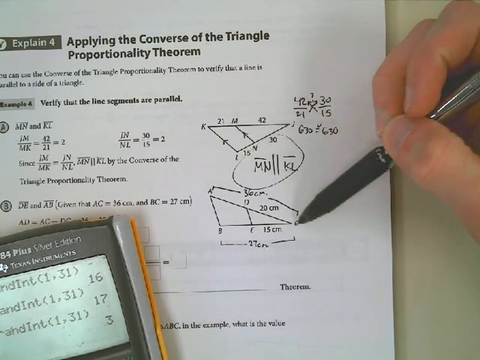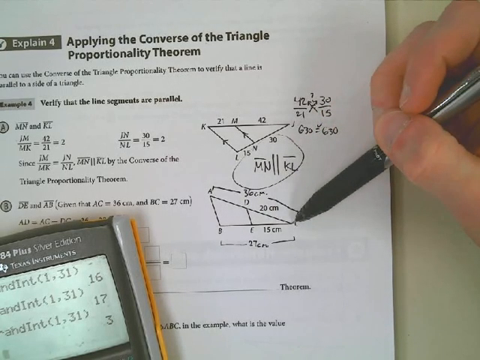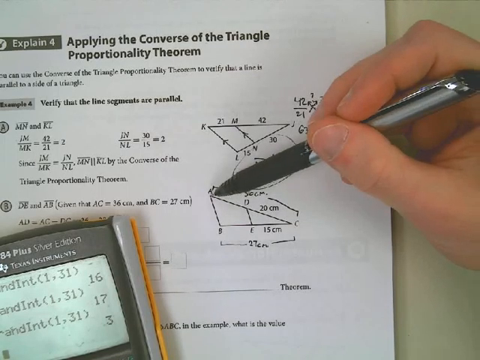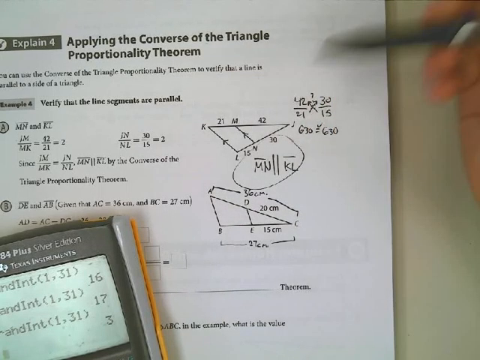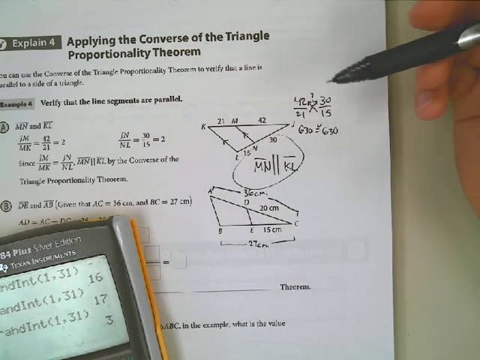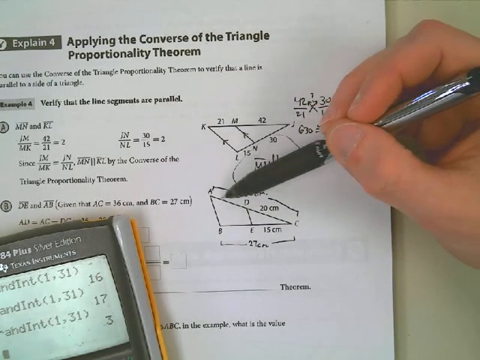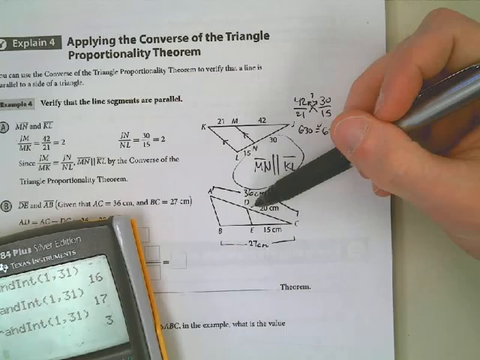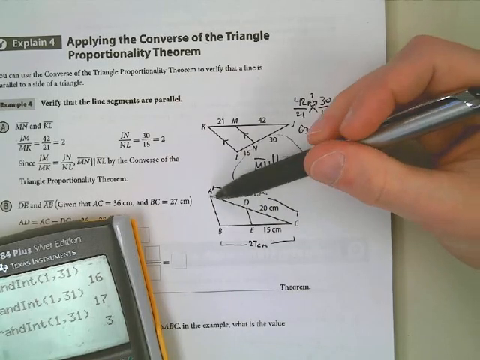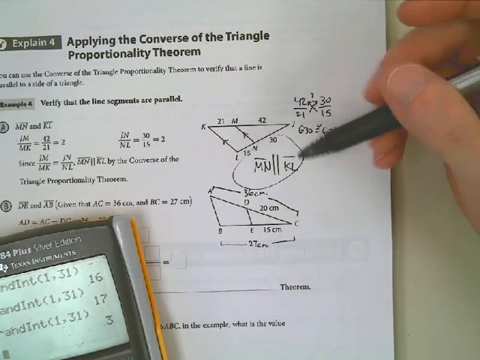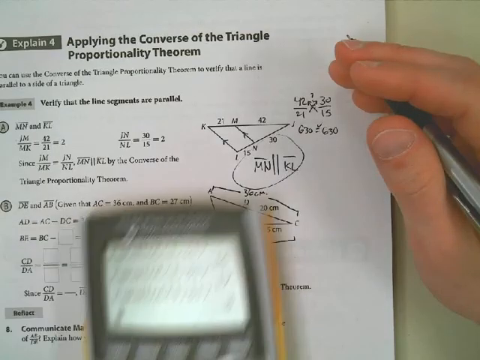Well, we can figure it out, though. No, we don't need to set up a variable. Again, the full length here is 36. This length is 20. How can I figure out what this length then must be? You got it. 36 minus 20. So I'm going to do that in my head. It's 16 centimeters. Okay. And then likewise, Courtney, how can I find the length of BE?